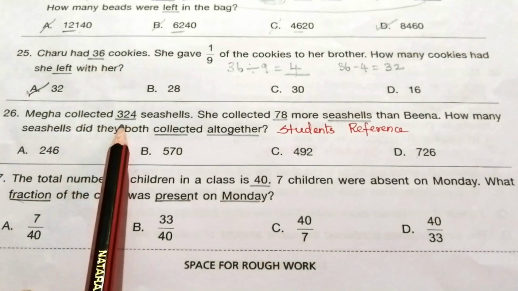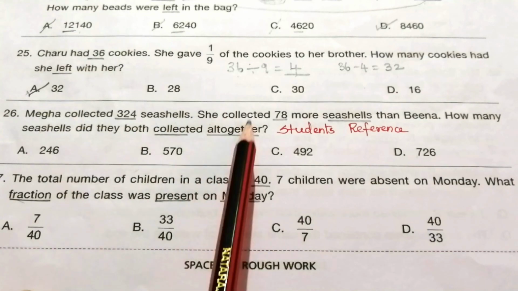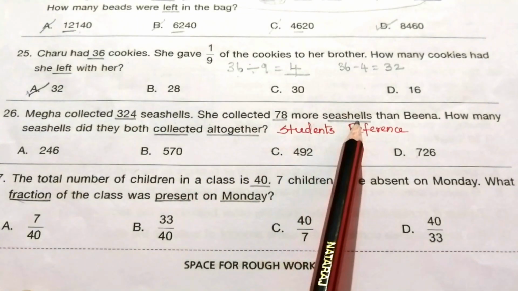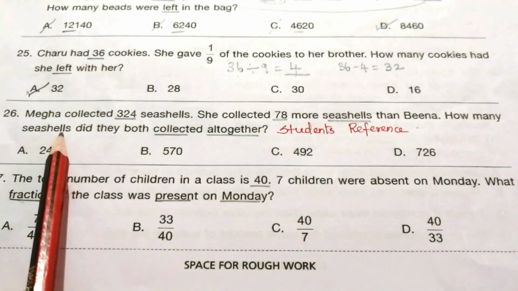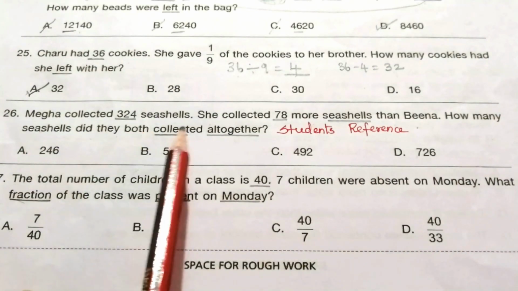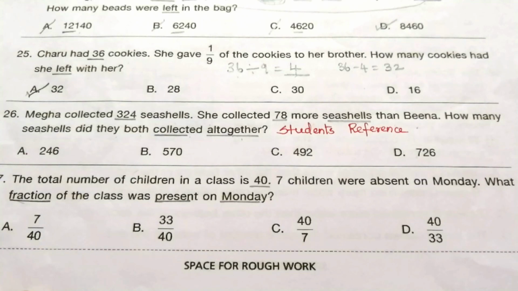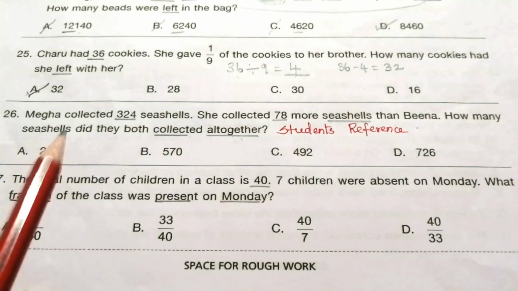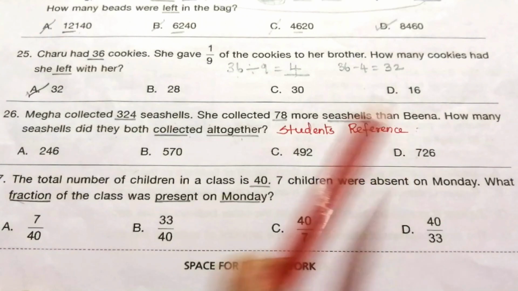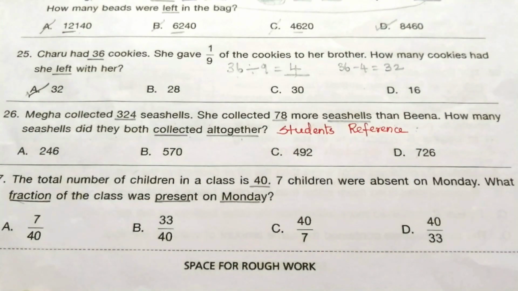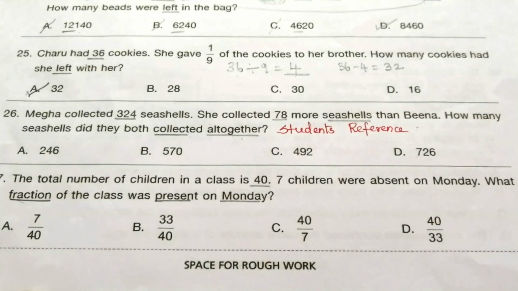26. Megha collected 324 seashells. She collected 78 more seashells than Beena. How many seashells did they both collect all together? Try to find out the answer. So all together is the keyword for addition operation. So we have to add shells with Megha and Beena. But we don't know the value of Beena. So we have to find that out first. Then we have to do the addition operation.